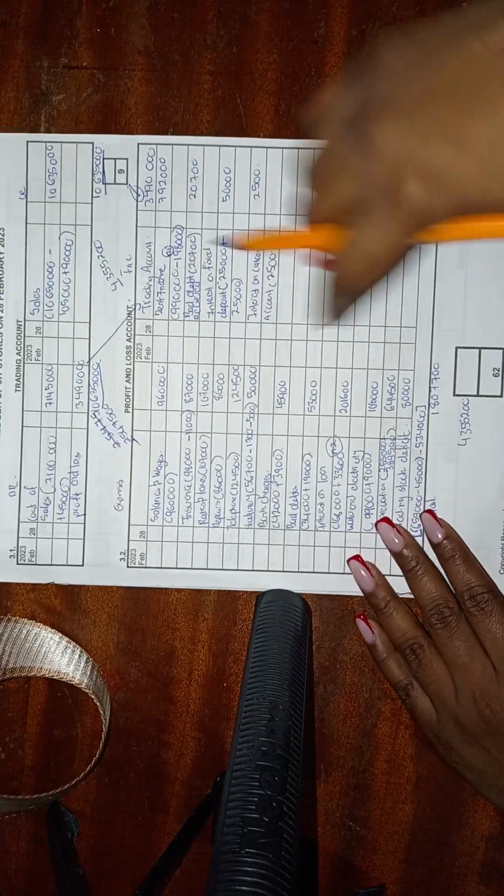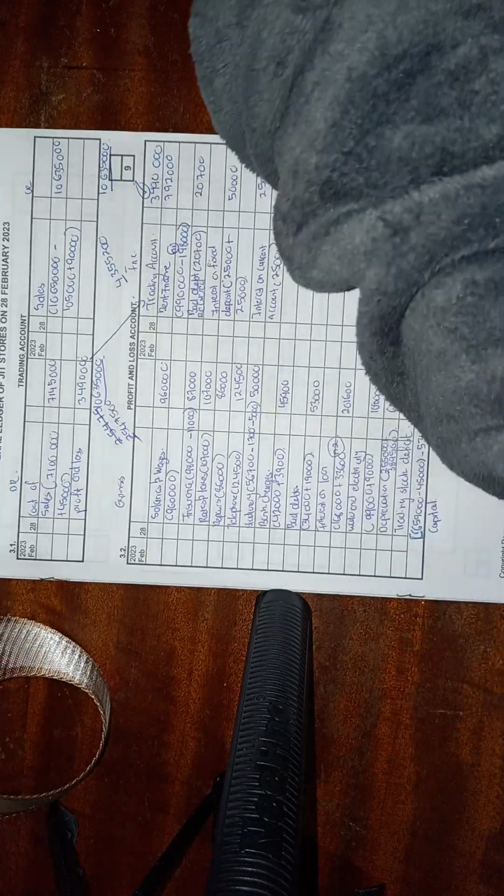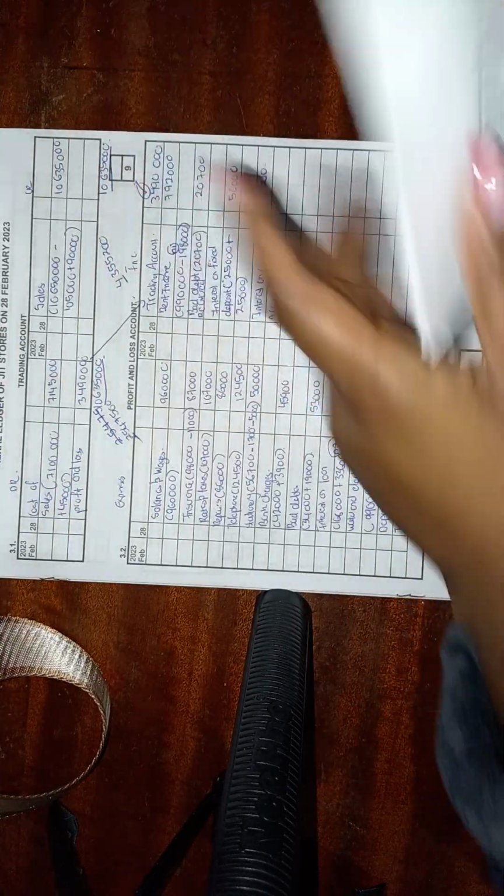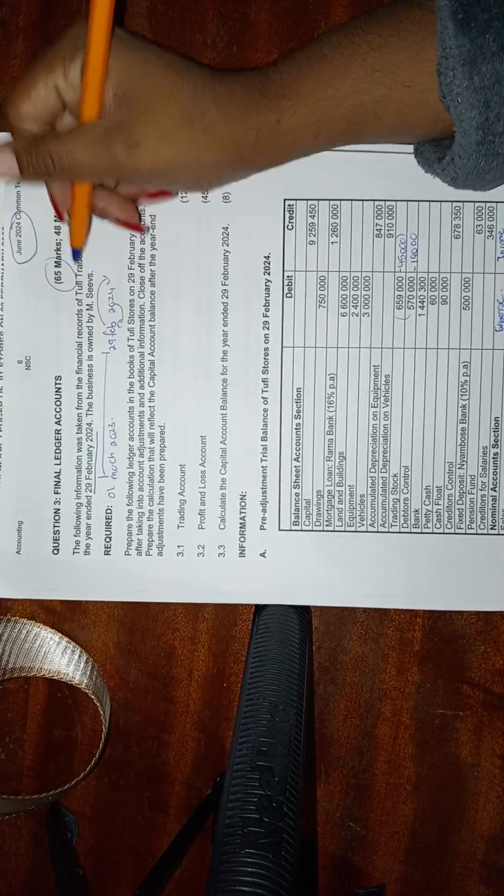So according to the mark scheme, this was equal to 65 marks.